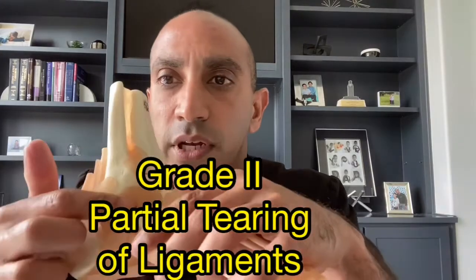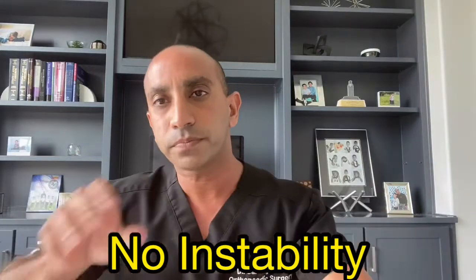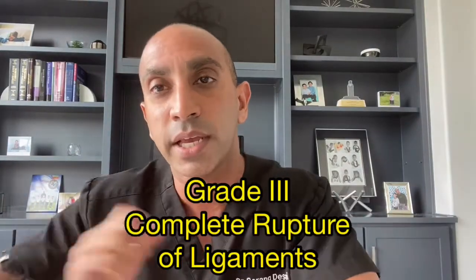Grade 2 ankle involves a little bit more significant stretching of these ligaments, where again, it's maybe difficult to walk. It'll be much more swollen and bruised. But when I do what we call an anterior drawer test, when I yank this ankle forward like this, it's stable. Finally, grade 3 ankle sprains are my patients that come in, they're on crutches, their ankle looks terrible.